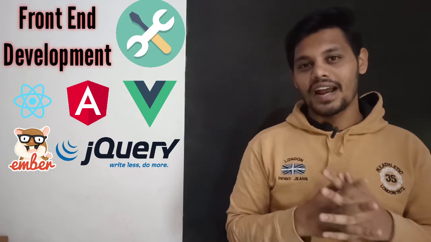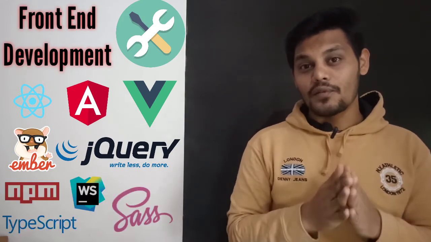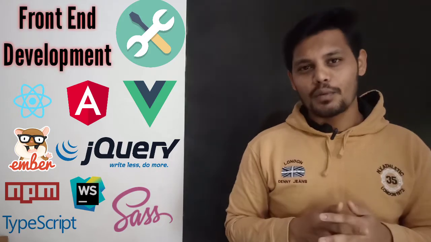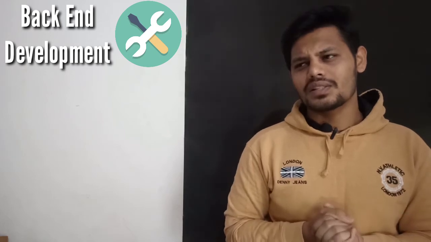So you have got an idea about the tools. There are many more tools available in the market, but these are some popular tools which you can learn. Next come the back-end development tools. These tools are known as frameworks. The top 5 most popular back-end frameworks are: number 1, Laravel.